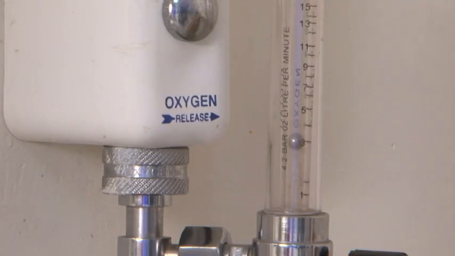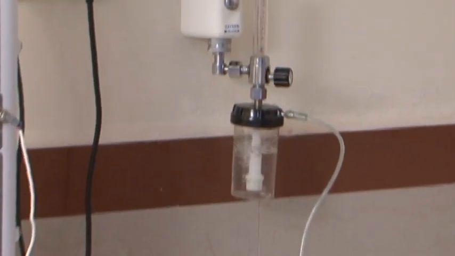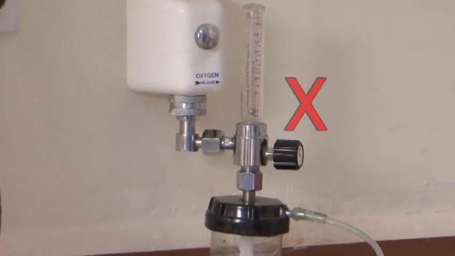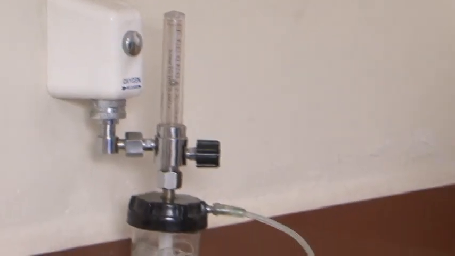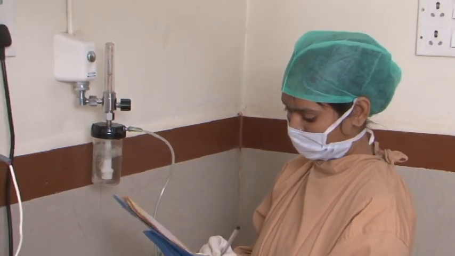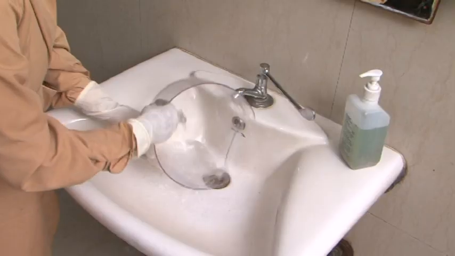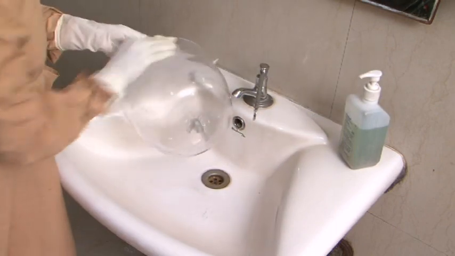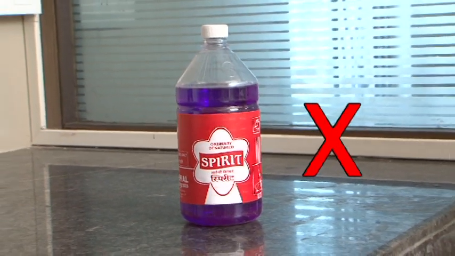Minimum oxygen flow required for an oxygen hood is 3 liters per minute. Using the head box with a low flow of oxygen can lead to rebreathing of the expired air, and this is dangerous. Record time and rate of oxygen administration. The oxygen hood should be cleaned using soap and water. Never use spirit for cleaning.